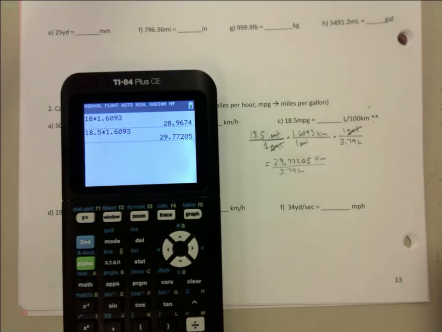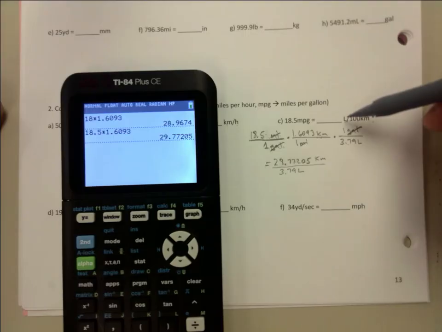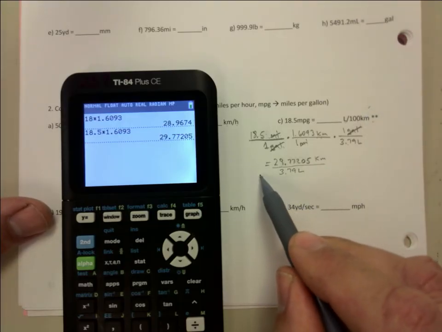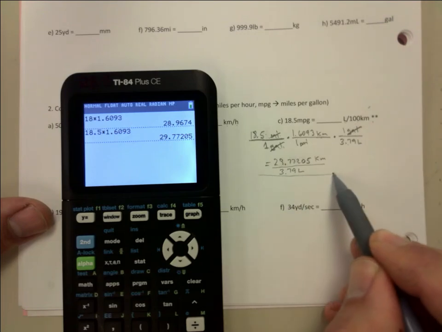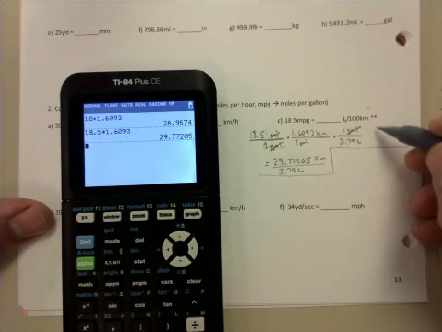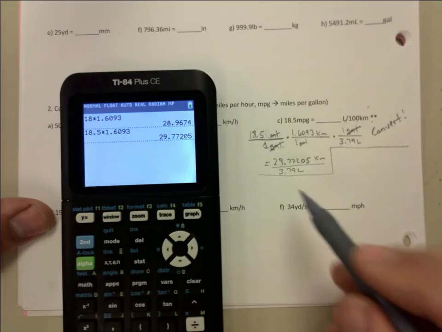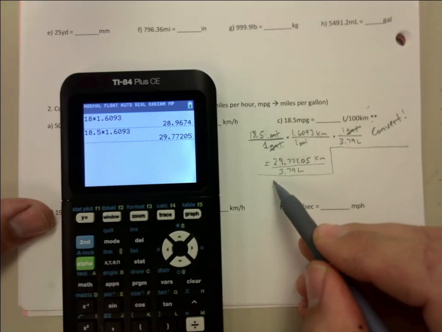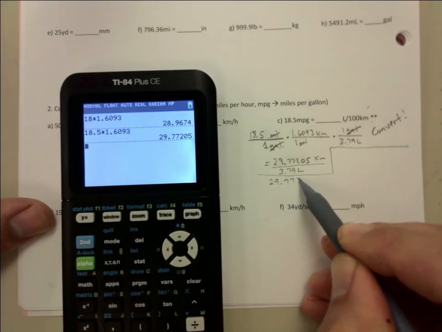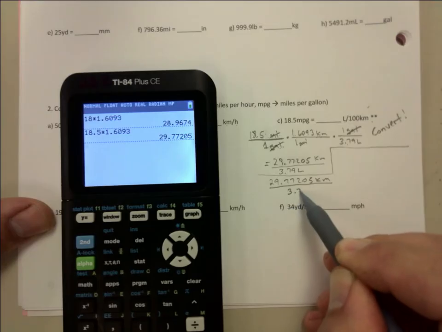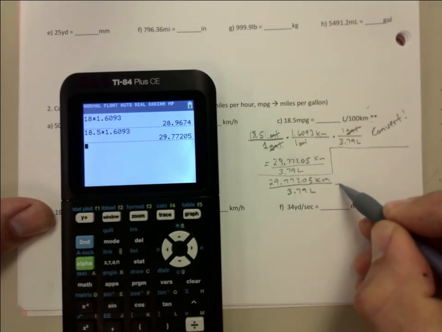You're almost there. But what am I supposed to answer? I'm supposed to answer liters per 100 kilometers. So I'm going to park this there. I'm going to say, okay, this is converting. And now I'm going to use something different. I'm going to use proportional reasoning. I'm going to copy that down.